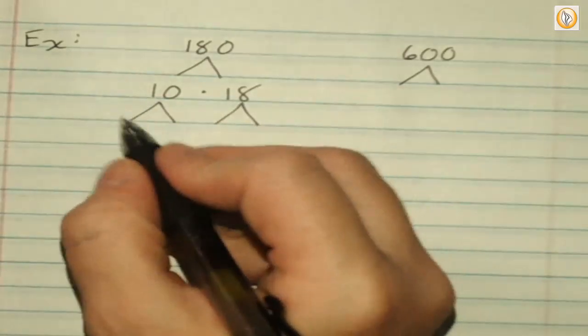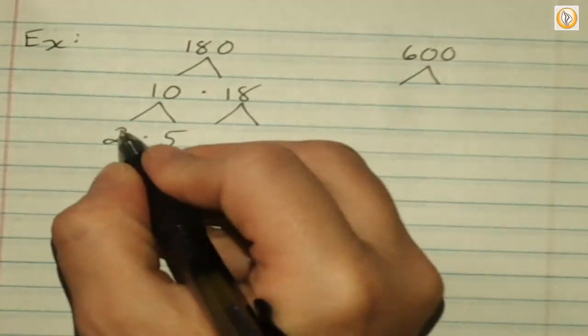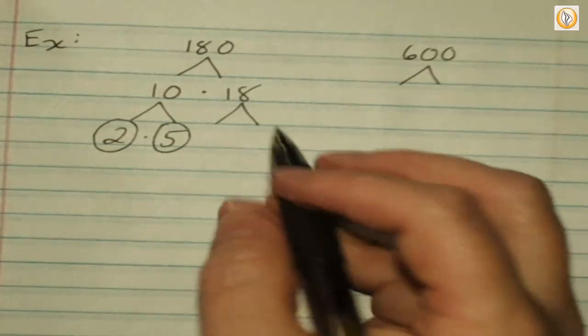So what two numbers when multiplied give me 10? 2 and 5. 2 times 5. Is 2 prime? Is 5 prime? So I'm circling them. Good job, Tanner.